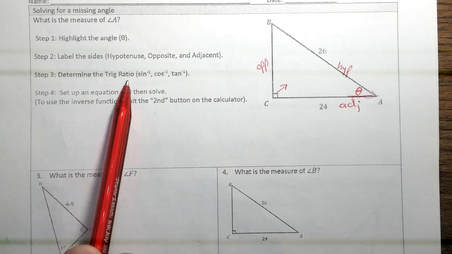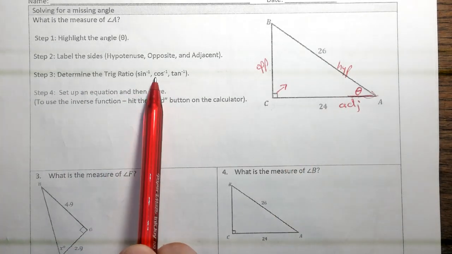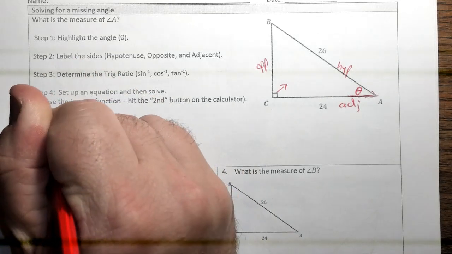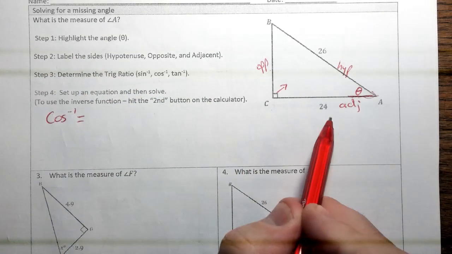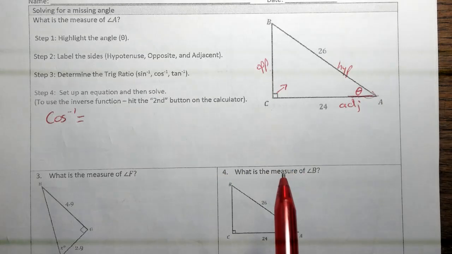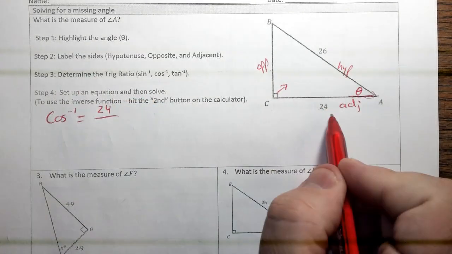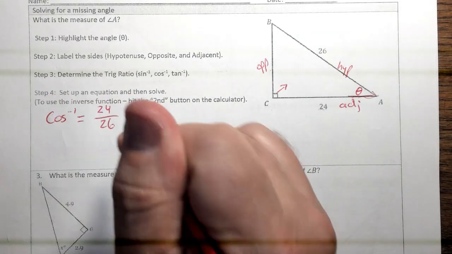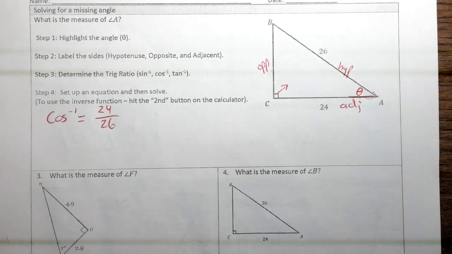Determine the trig ratio. So which one of these can we use? Adjacent over hypotenuse. So that's cosine, or the inverse cosine. So inverse cosine equals adjacent, which is 24, divided by the hypotenuse, which is 26. So now we're going to use the function on the calculator. It's going to be super easy.